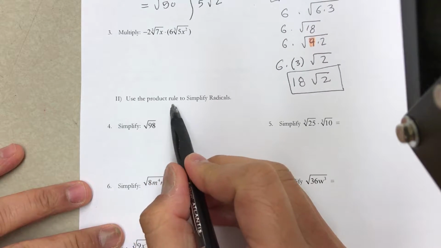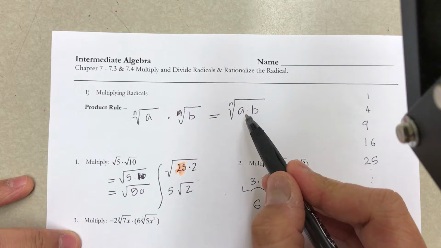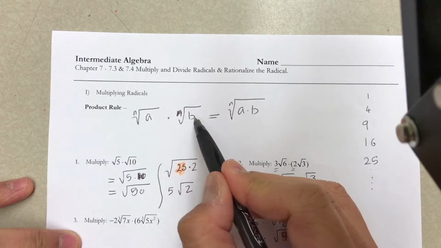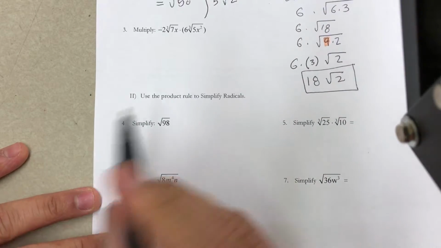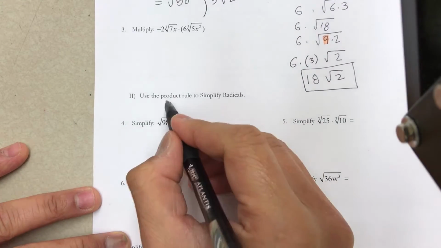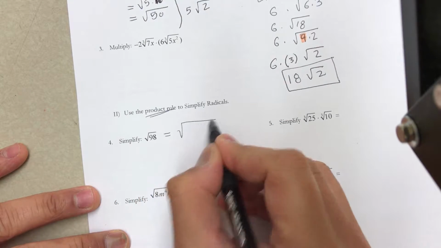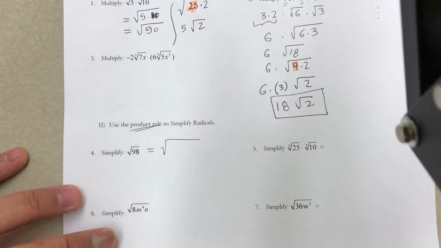We're going to continue to use the product rule to simplify radicals, but in the next 5 problems, we're going to go backward. So given a product of two numbers, we can actually separate them into two radicals, and that's also true for the product rule. So if we look at problem number 4, which says that you got 98, then to simplify this, we can use the product rule strategy, which means that we look for two numbers whose product is 98, but hopefully one of them is going to be a perfect square.